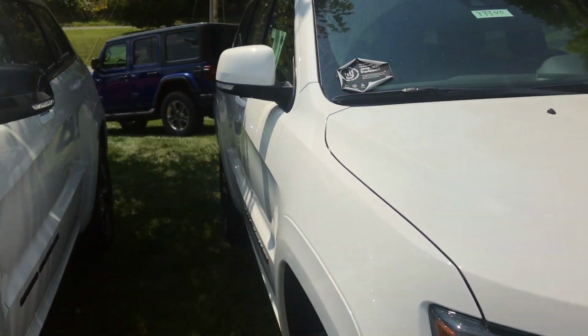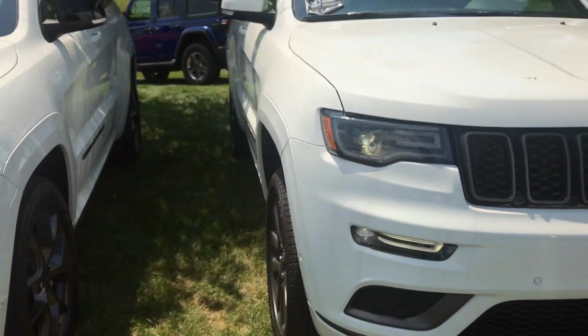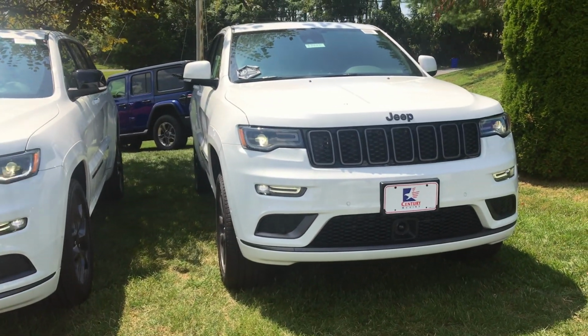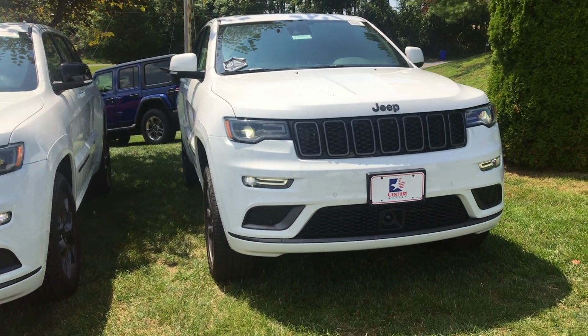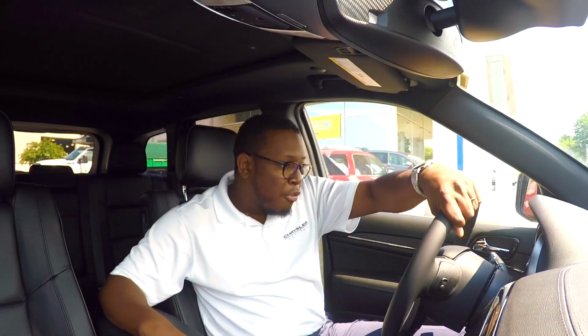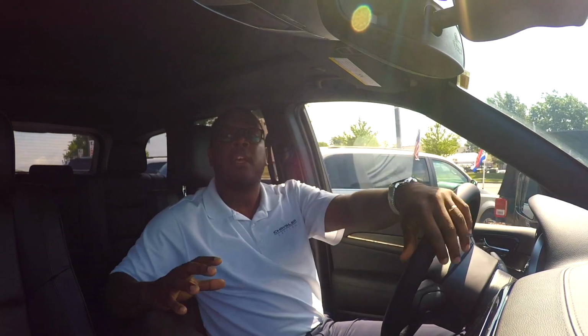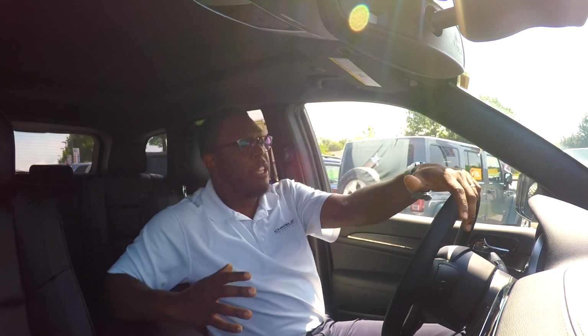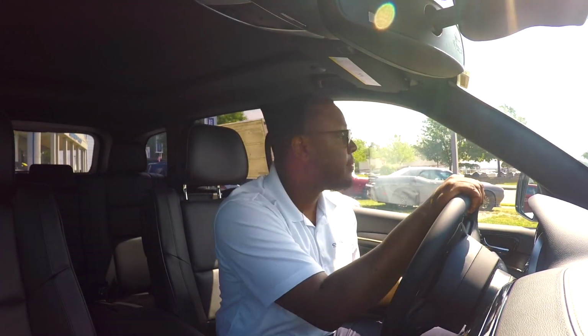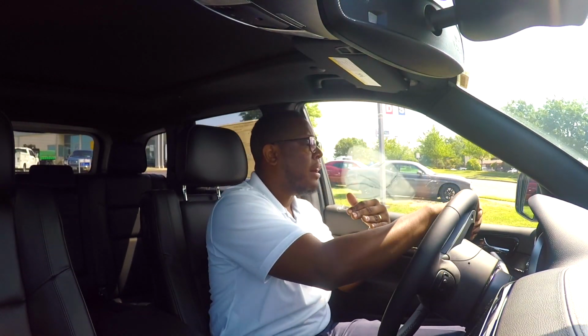So let's go ahead and drive the High Altitude, and we'll get an idea on how this air suspension rides. Right now I'm in off-road 2 on the suspension, and I believe you can go 45 miles an hour in this height right now.